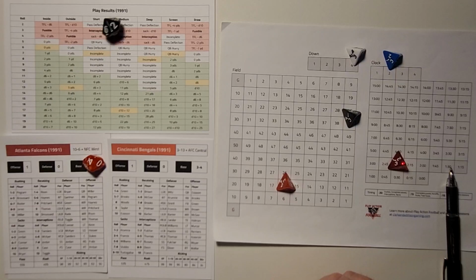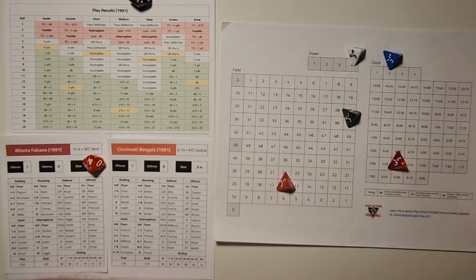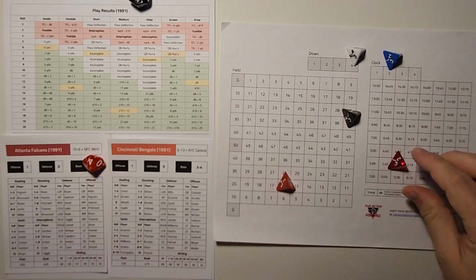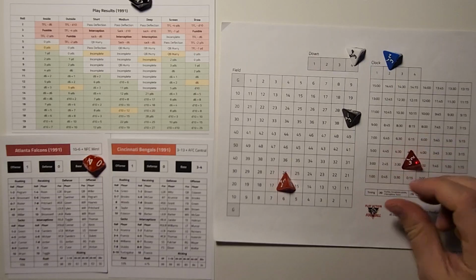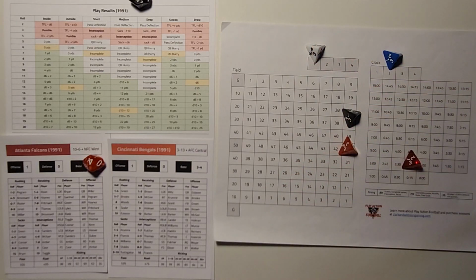And the return is a 4. 4 is going to be a fair catch. So a high punt with no return. That means Atlanta's going to take over 1st and 10 from their own 39.